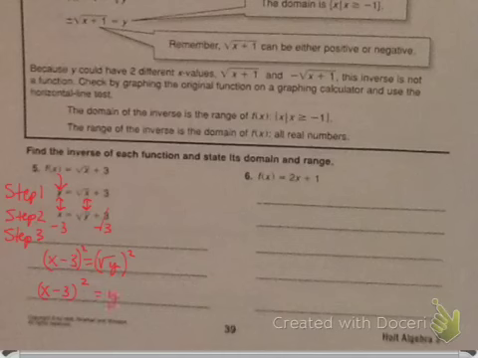Okay, let's go on to number 6. We'll come back to domain and range and we'll do both of them at the same time. Number 6 is asking us to, remember, go back and read the directions. It says find the inverse and then write the domain and range for the inverse. So, first step, replace f of x with y, switch x and y, solve for y.